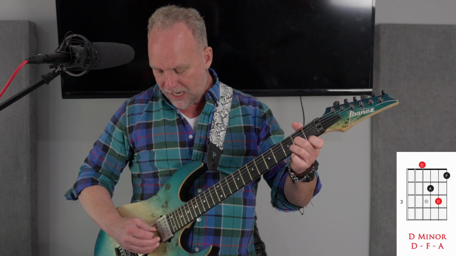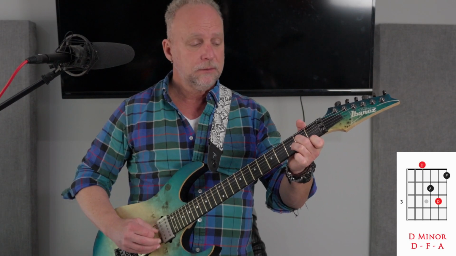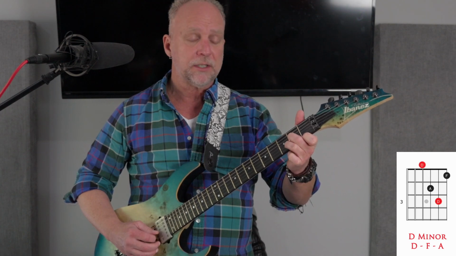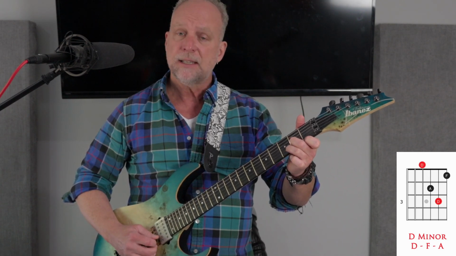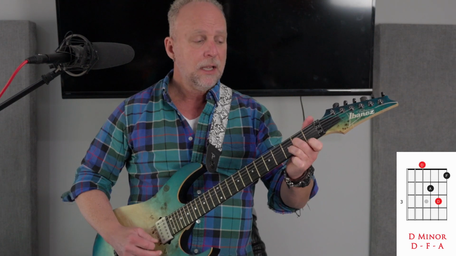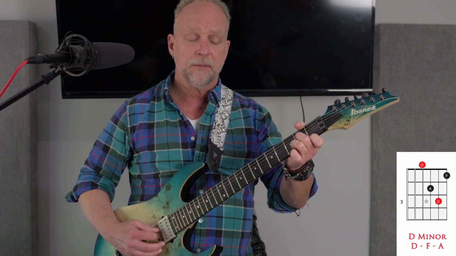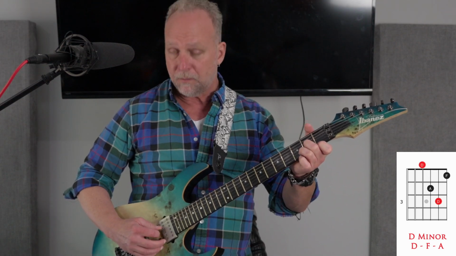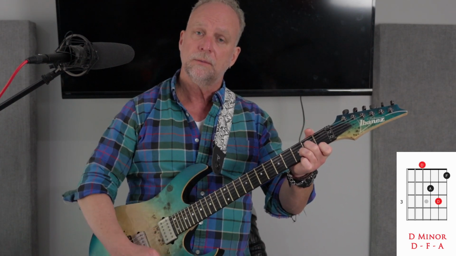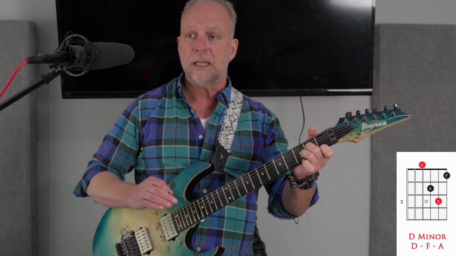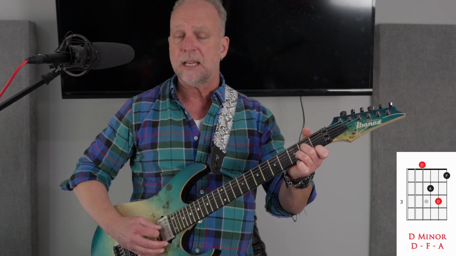So what we do is we have our 4th string open. And here we have the 2nd fret on the 3rd string, the 3rd fret on the 2nd string, and the 1st fret on the 1st string. And this is a D minor. And we strum from 1 to 4. As long as you make up those 3 notes, it doesn't matter how you make them, it is still a D minor.